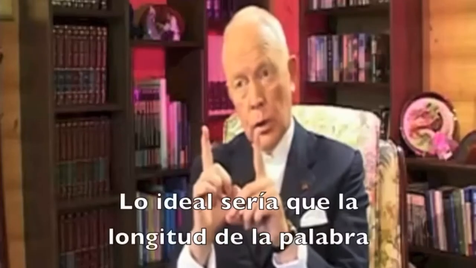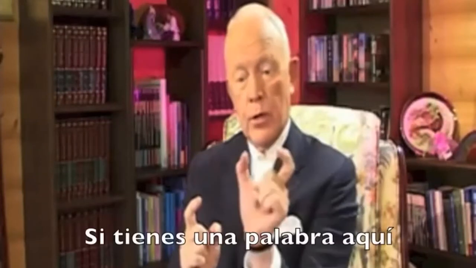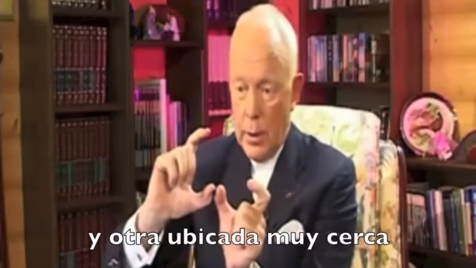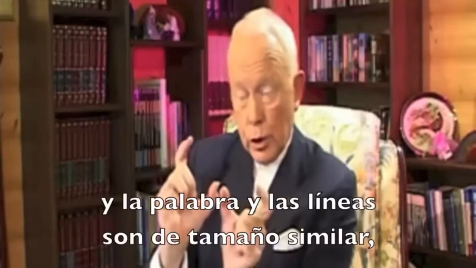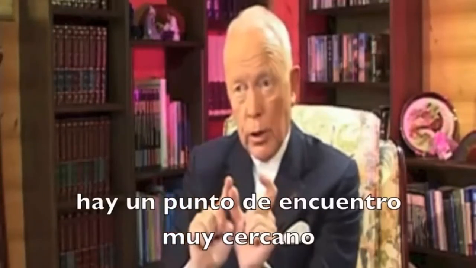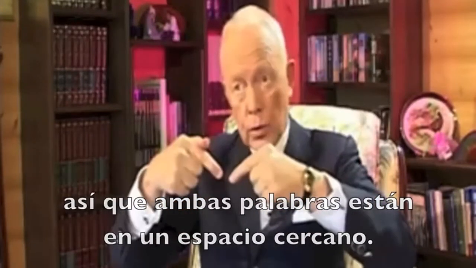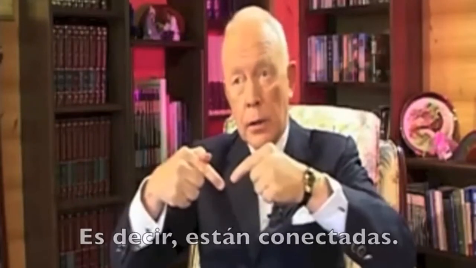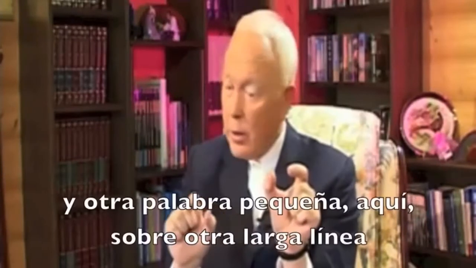Ideally, the length of the word should be the length of the branch, for the very simple reason that if this word here is then placed next to this word here, and the branch and the word are the same line, then the meeting point is very close. So the two words are in space close, i.e. they're connected. If you've got one word, little word here on a long branch, and a little word over here in a long branch, the words are disconnected.